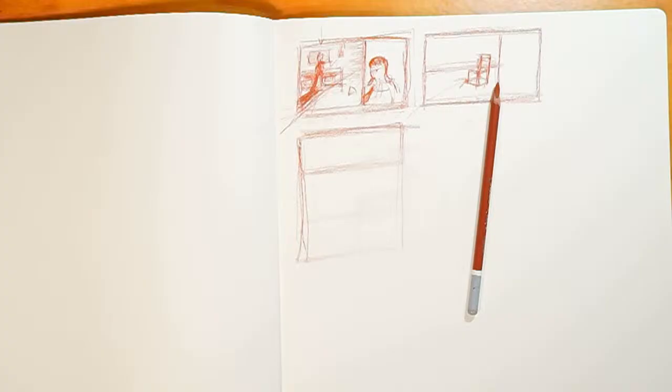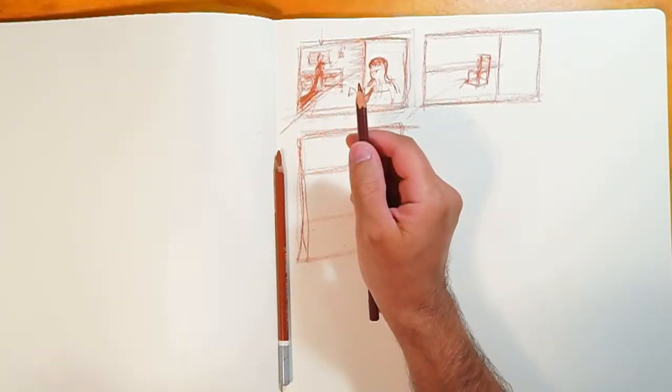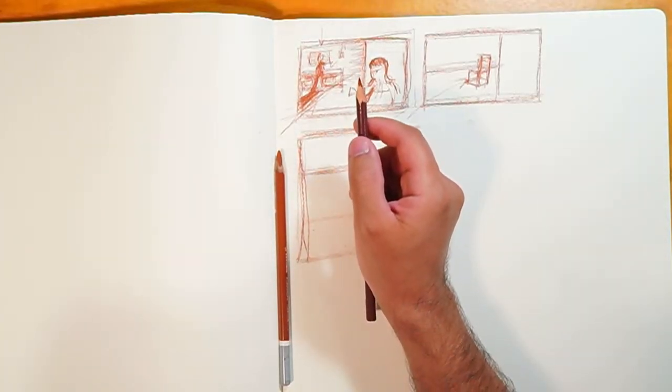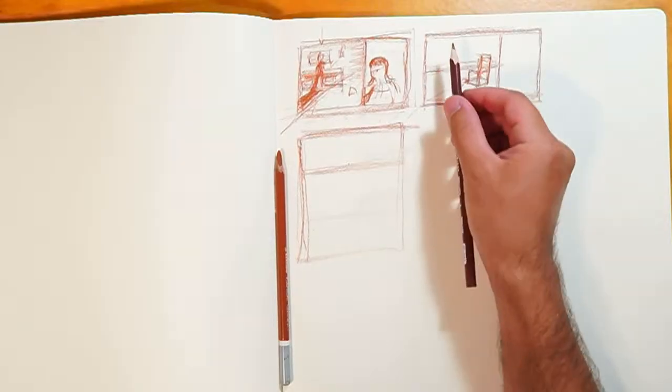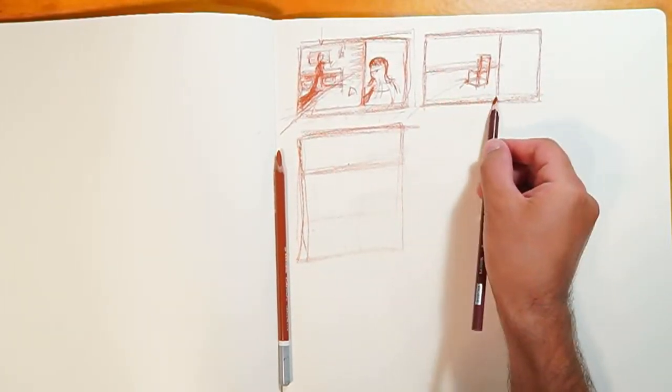I swear I just had it. Oh well. Super weird. So, well, I can't find my water brush. It's unfortunate. So I just use this, then this much lighter.